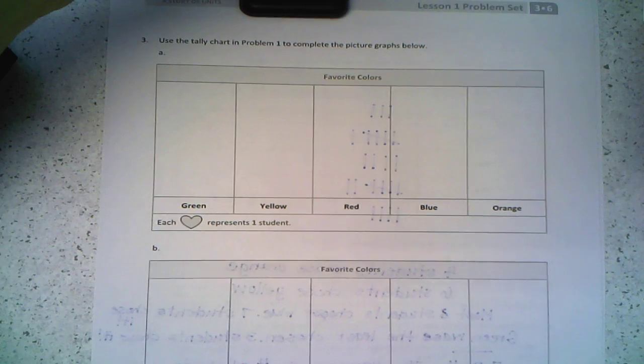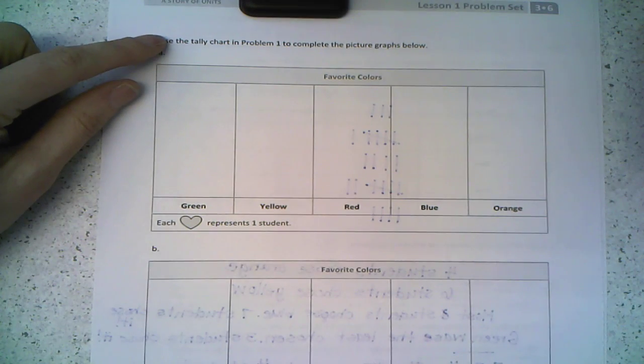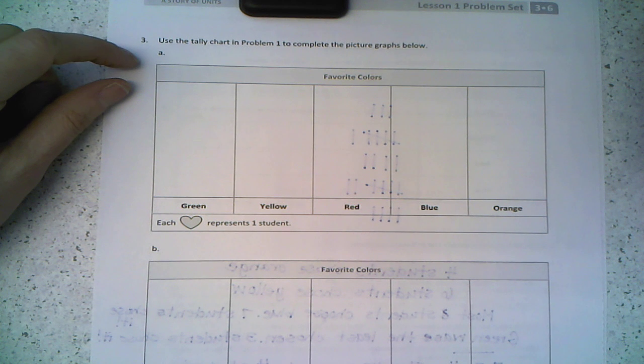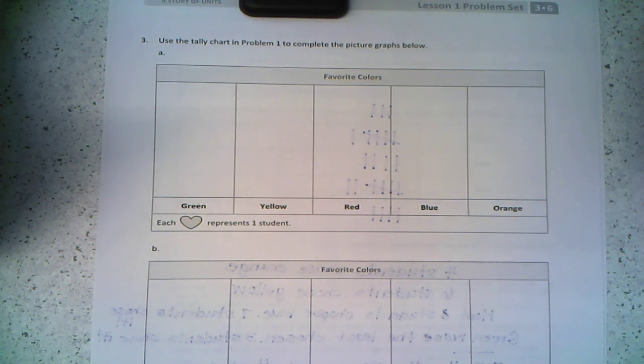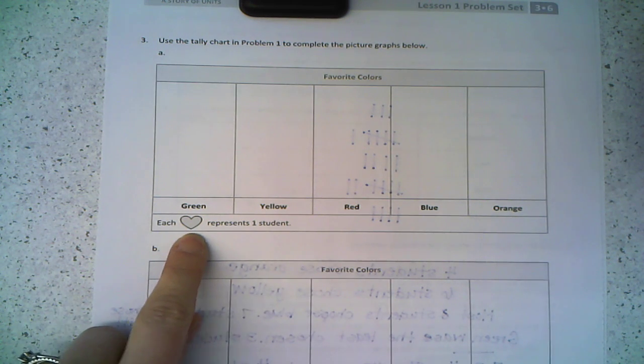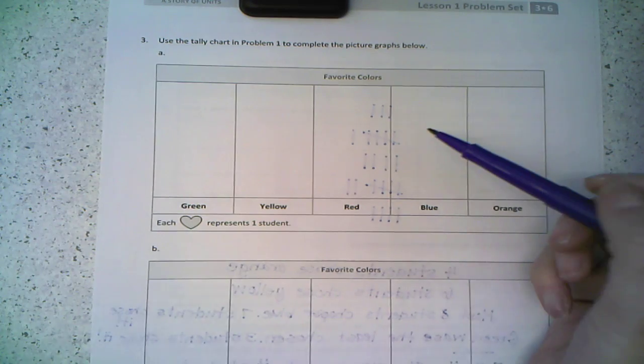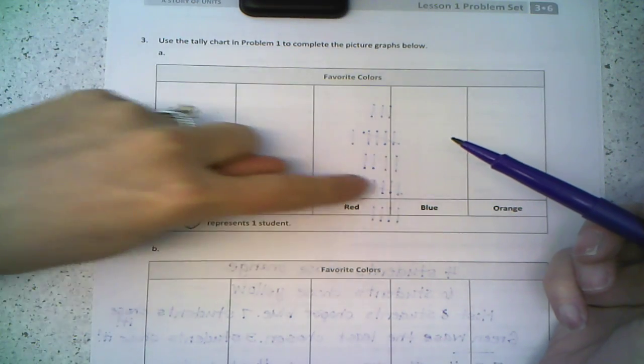Okie dokie. It says use the tally chart in problem 1 to complete the picture graphs below. What's a picture graph, you might ask? I will tell you. A picture graph is when you use a picture, in this case hearts, to represent the number of students that chose that color. Because I'm fortunate and my pen bled through, I can look through and see the tally marks for each color.